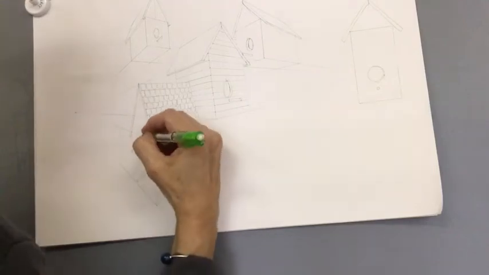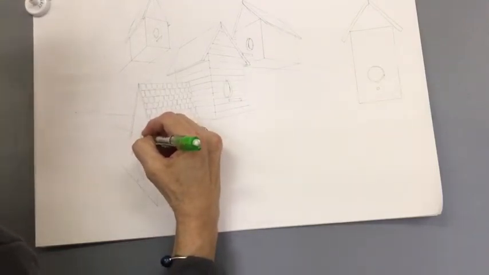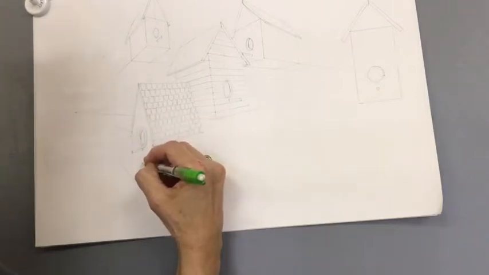All right, so the same thing over here. I'll see it on the far side, comes up and fades away. This one's going to be the same because it's on the same side of the birdhouse.